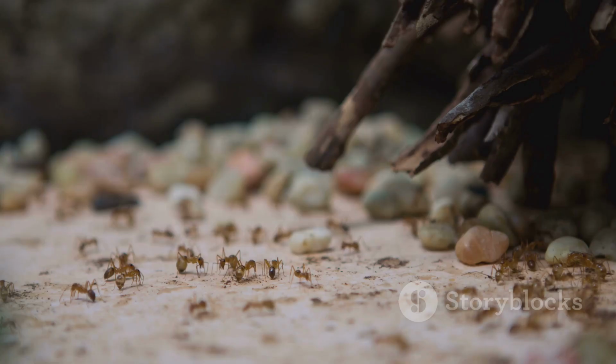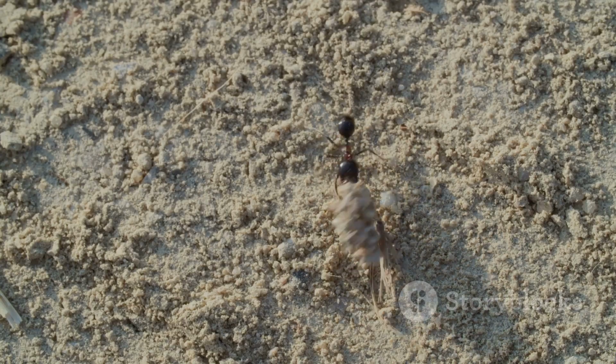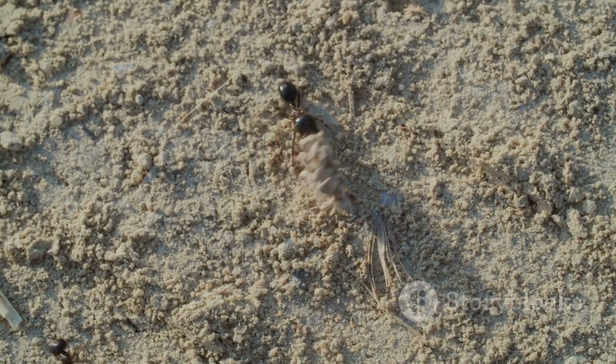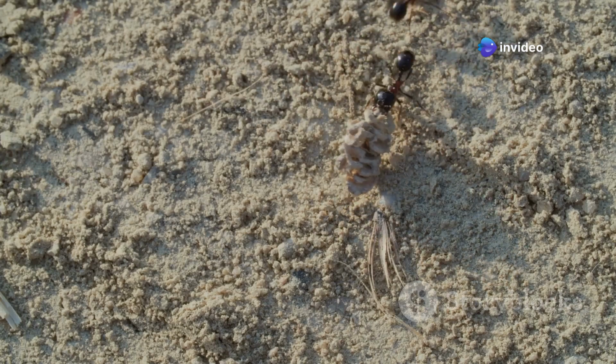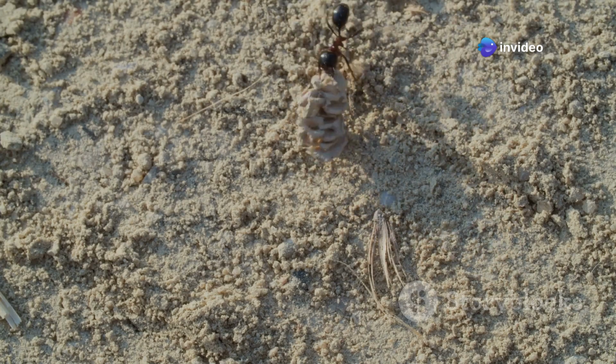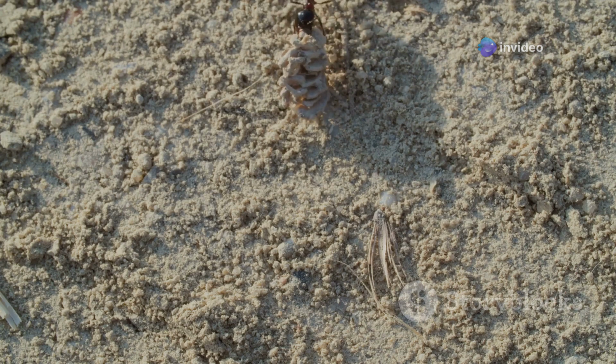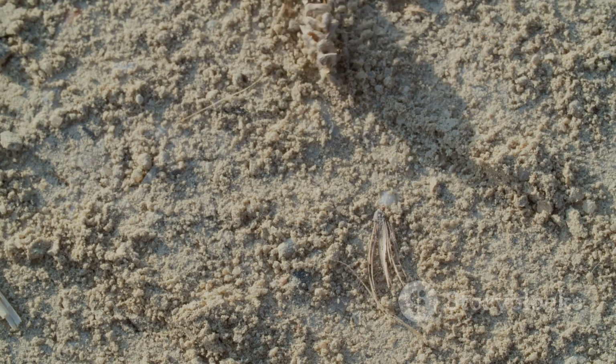They use a decentralized system to find and retrieve food. Each ant operates independently, yet their collective behavior results in a highly organized and effective foraging strategy. This decentralized approach allows them to cover large areas and quickly locate food sources. When a forager finds food, it lays down a pheromone trail back to the nest. This chemical trail serves as a guide for other ants, leading them directly to the food source. The use of pheromones is a brilliant adaptation that ensures the colony can efficiently exploit food resources.